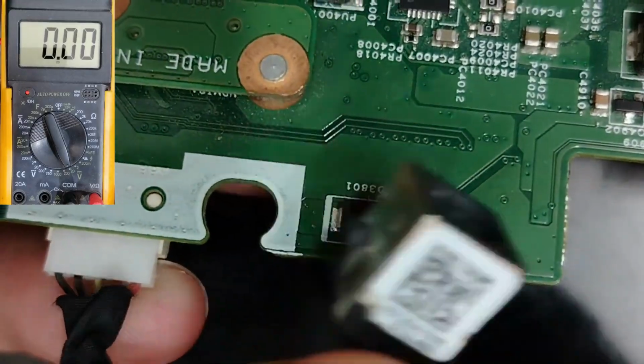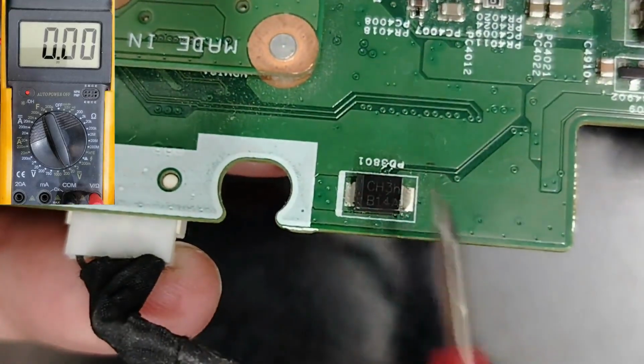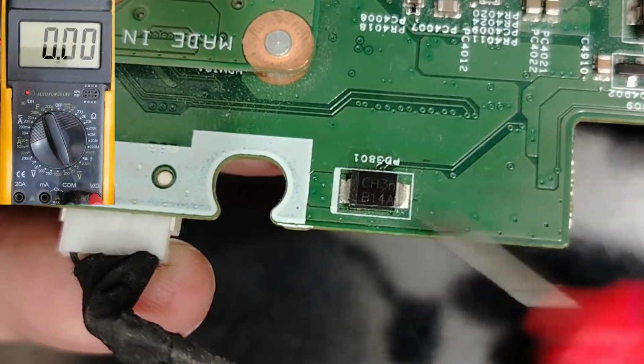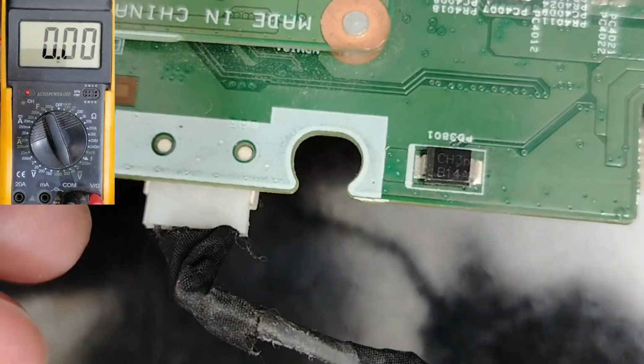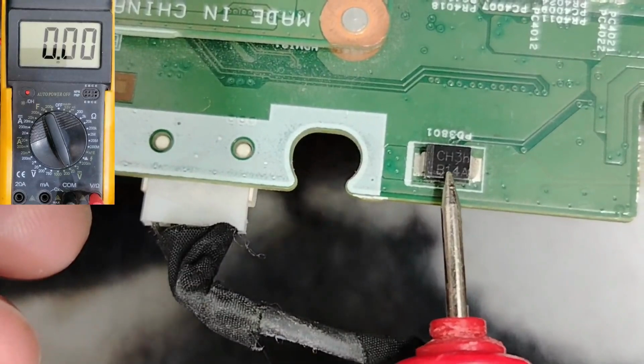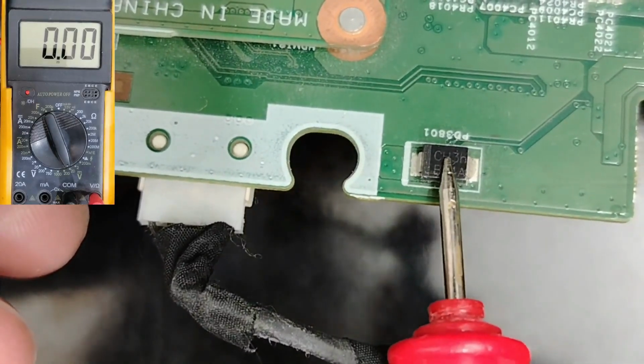Guys, we have the power jack. Do you see? We have a flexible cable with the power jack over here, and we have a protection diode. For this diode, you can just test it using the multimeter. Please pay attention: this is not a 10 ohm capacitor. It looks like a 10 ohm capacitor, but this is a diode.